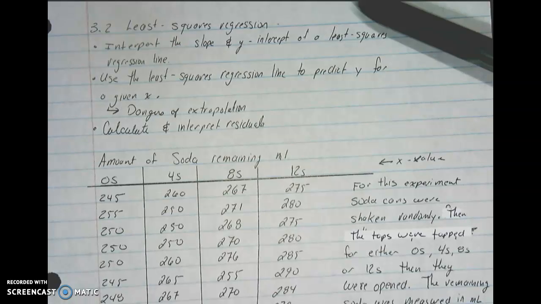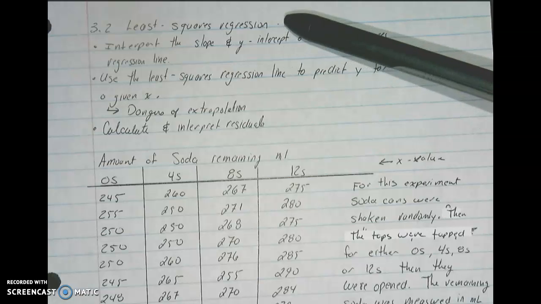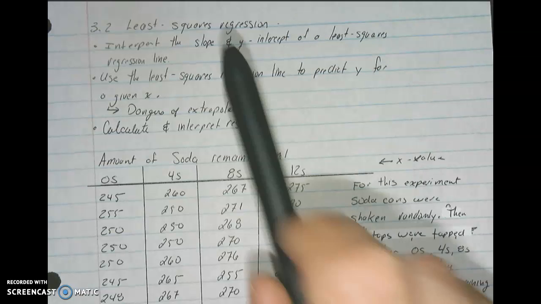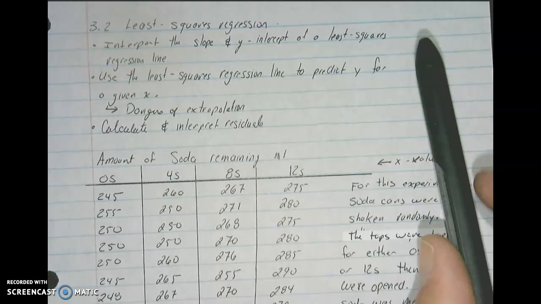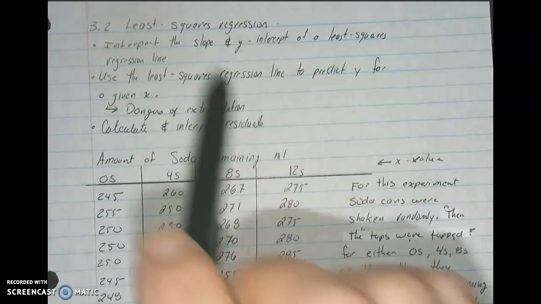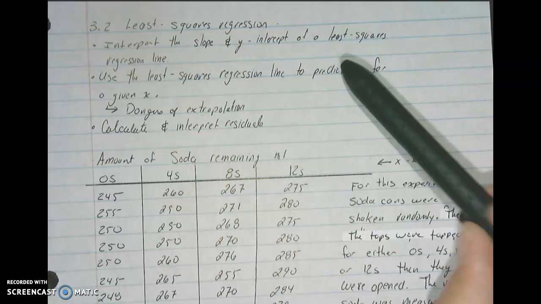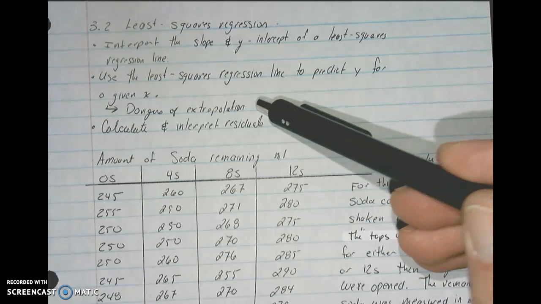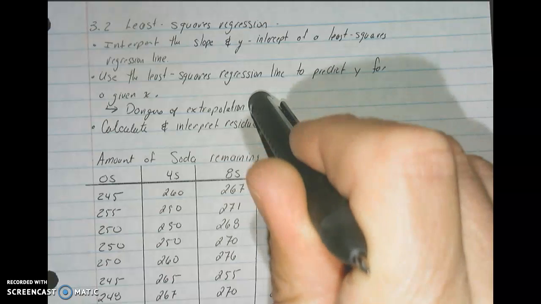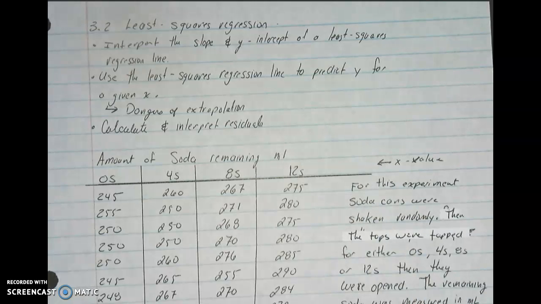Okay, so again, section 2, we're going to start with these 3 topics. We're talking about least squares regression. We're going to talk about interpreting the slope and y-intercept of the equation line. That's similar to what you guys have already done. Use the least squares regression line to predict y for a given x. You've done that before as well. We talked about dangers of extrapolation yesterday, but I don't think I recorded it, so we're going to put it on video. And then we're going to calculate and interpret residuals.